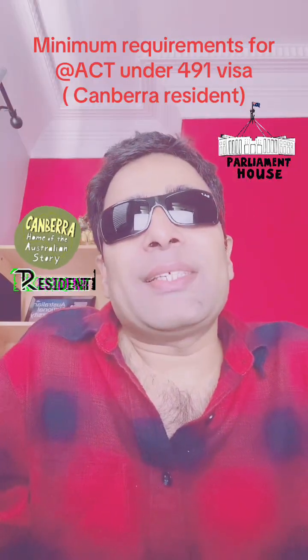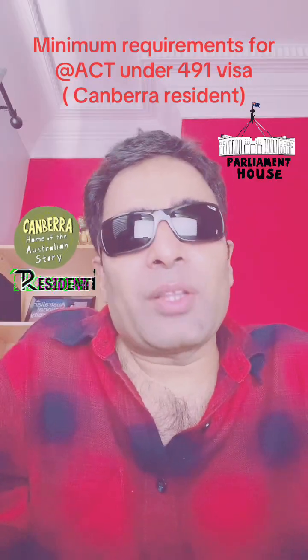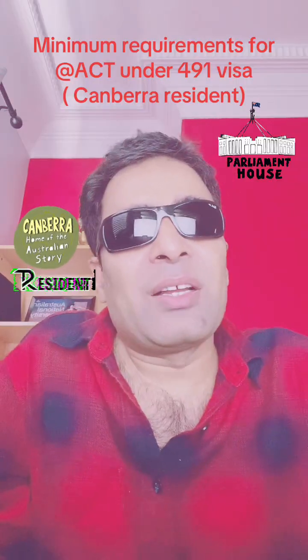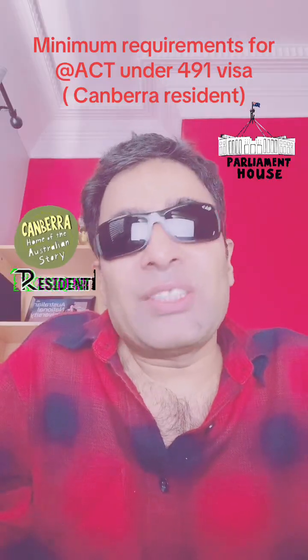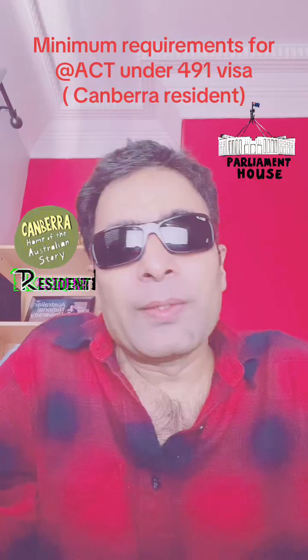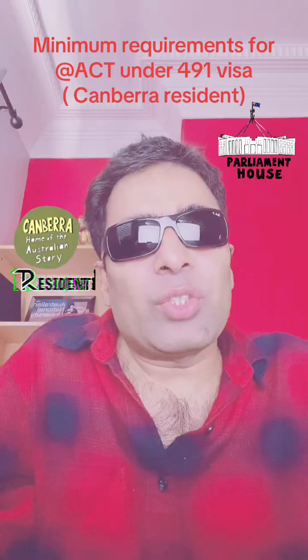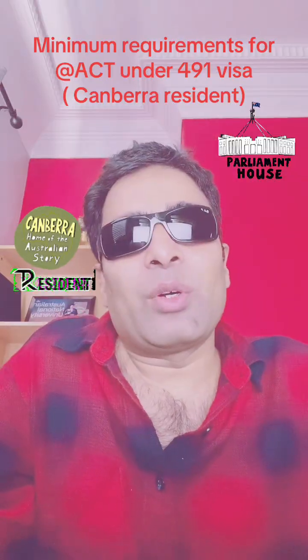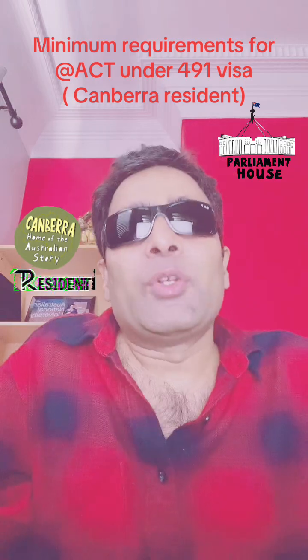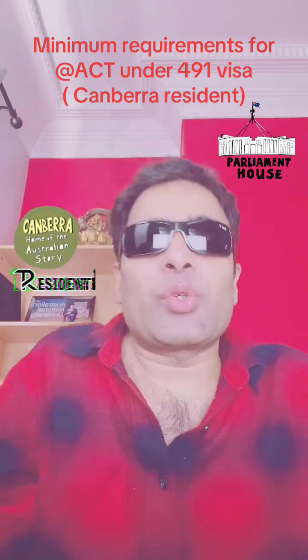The first one is further divided into two: the Canberra residence, and the other one is offshore, overseas. The Canberra one is also onshore; one is the 190, the other one is the 491. Likewise, overseas also has the same. Today I'm going to talk about the onshore 491.